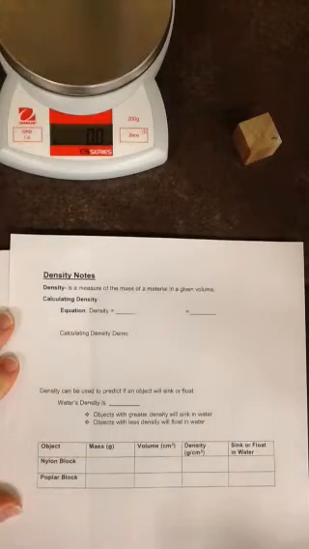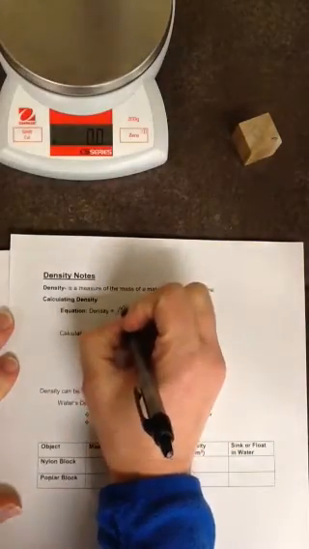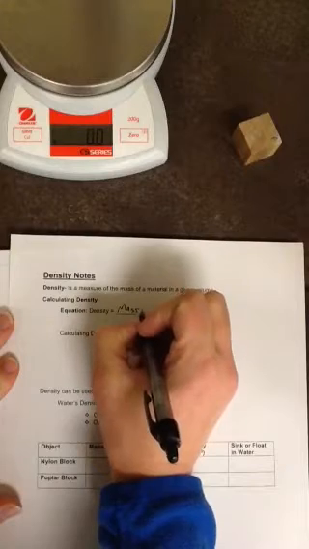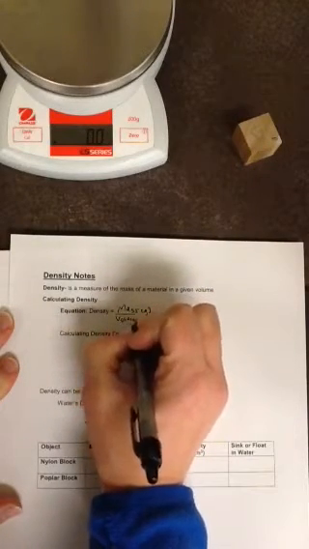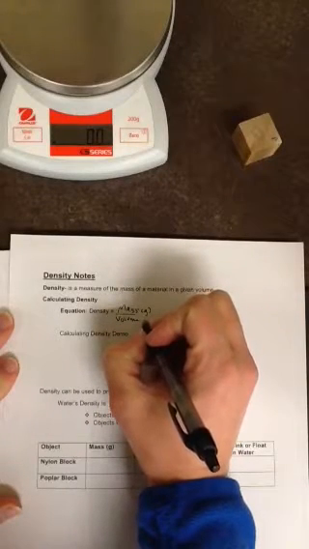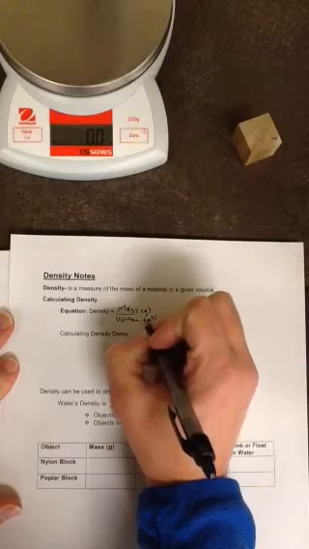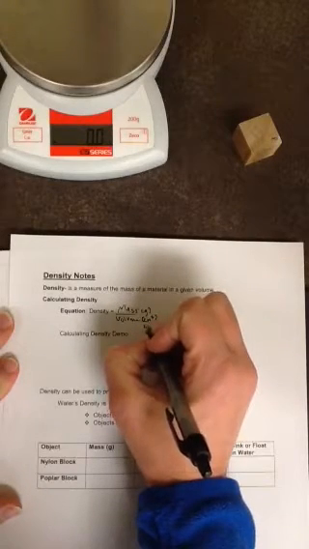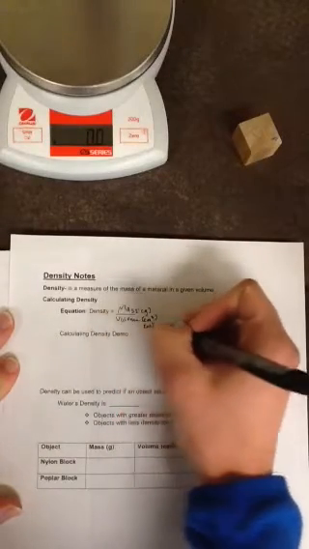Okay, these are our notes on density. Density is a measure of the mass of a material in a given volume. To calculate density, which we learned last chapter, is the mass in grams divided by volume. Okay, and volume could be milliliters or cubic centimeters. If we're dealing with a liquid, it would be milliliters, or if it's a solid, it's cubic centimeters.